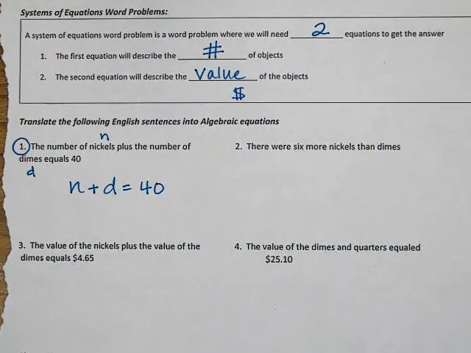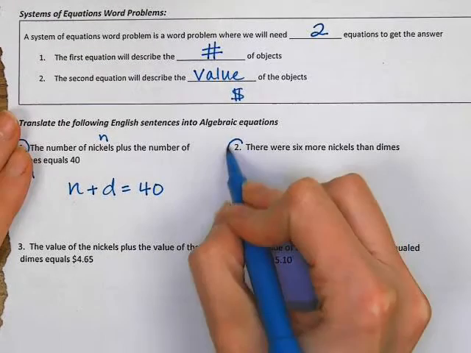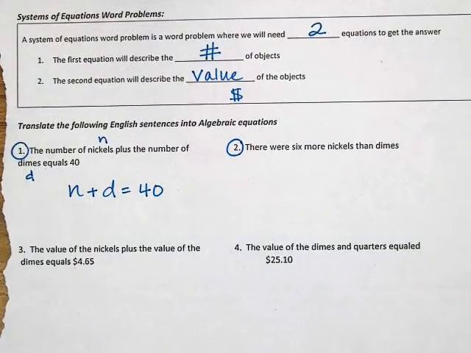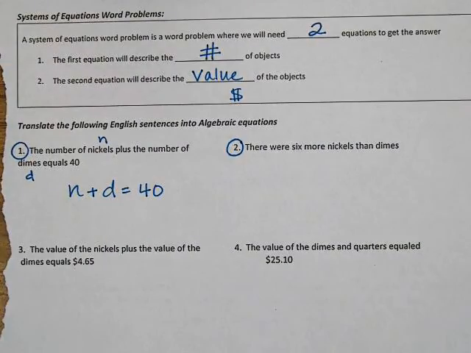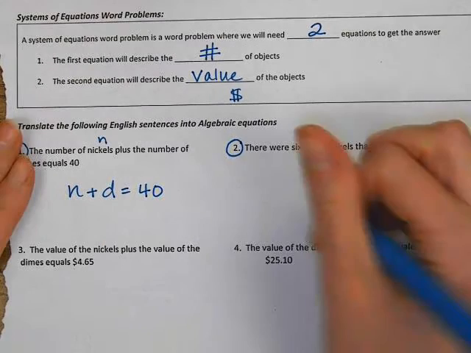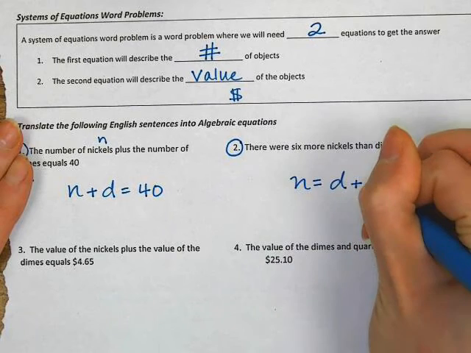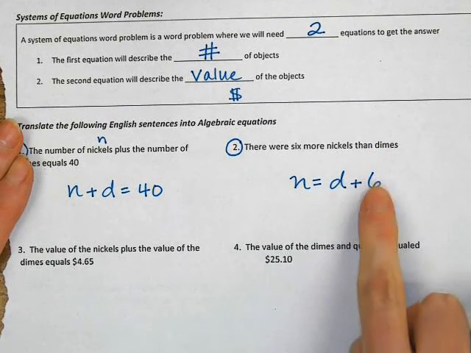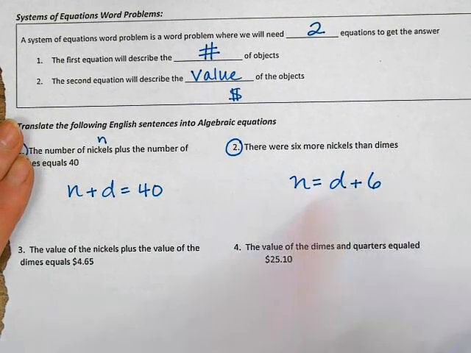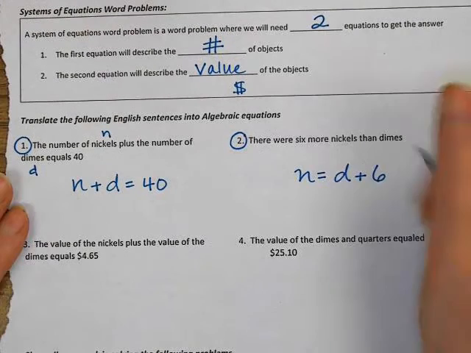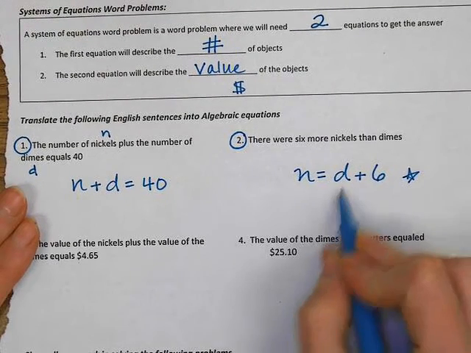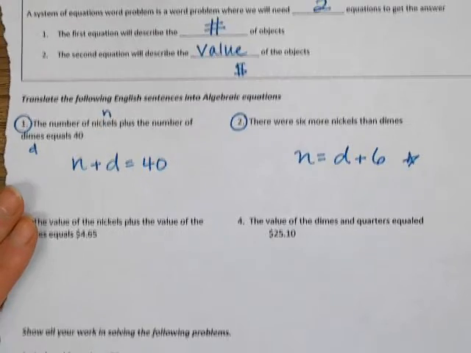All right, let's try 2. How would you write there are 6 more nickels than dimes? There were 6 more nickels than dimes. Now this one's a little tricky. If there's more nickels, it's going to be nickels equals dimes plus 6. This says 6 more nickels than dimes. This is one that people have trouble with. They never know which spot to put the N and the D in.